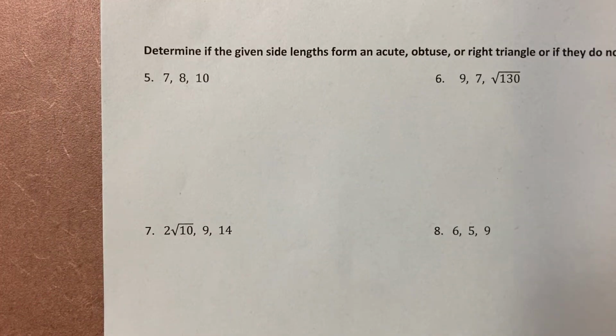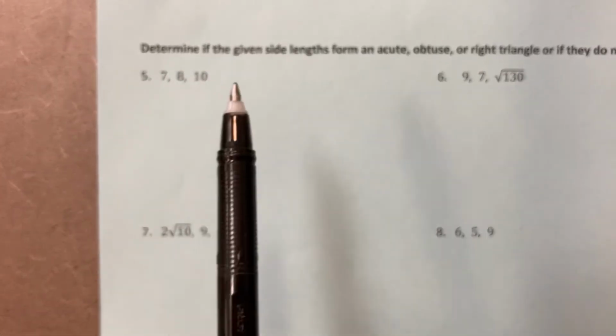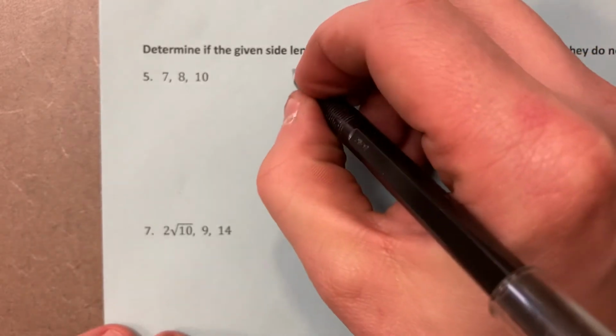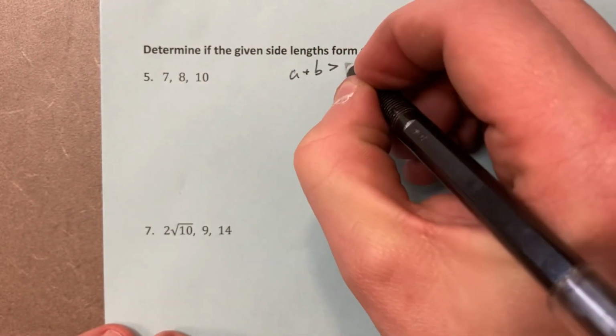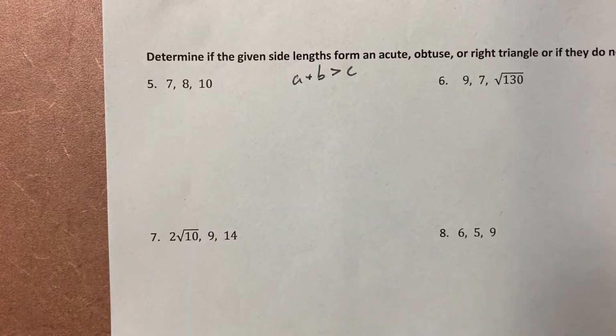Keep that in mind. Down here, what kind of triangle do they make? Do they even make a triangle? So the first thing you've got to do is figure out if they make a triangle. To make a triangle, a plus b has to be bigger than c. That's step 1. Is 7 plus 8 bigger than 10? Yes. Always look at the largest side.